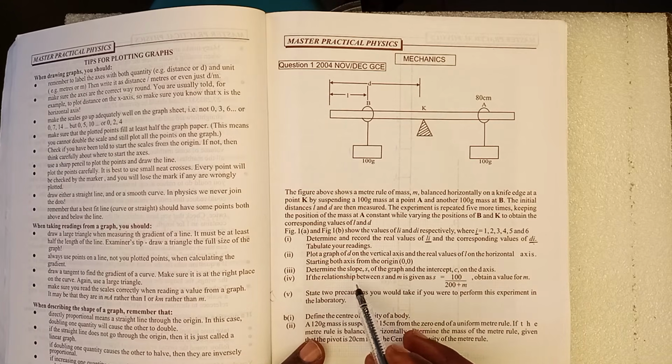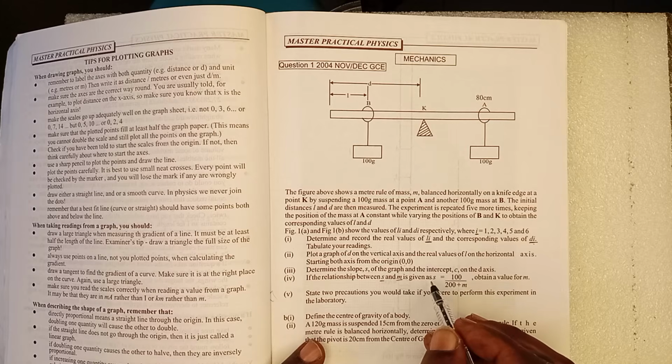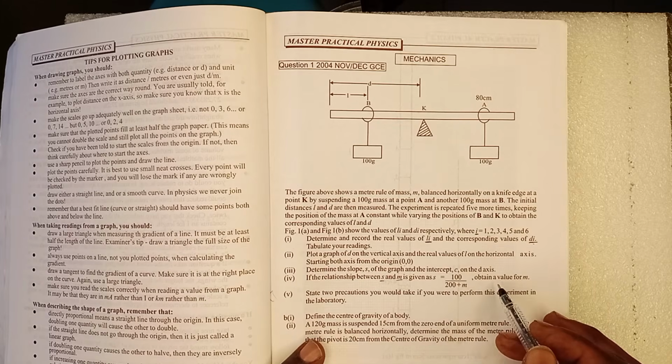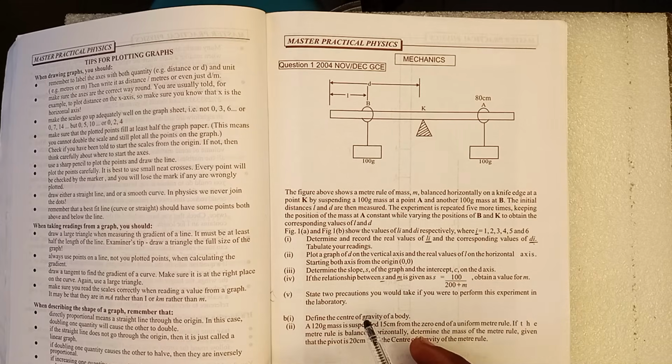If the relationship between S and M is given as S is equal to 100 divided by 200 plus M, obtain a value for M. State 2 precautions you would take if you were to perform this experiment in the laboratory.